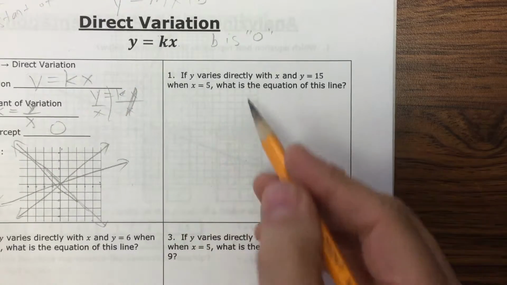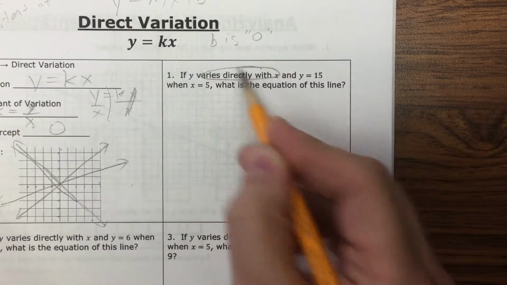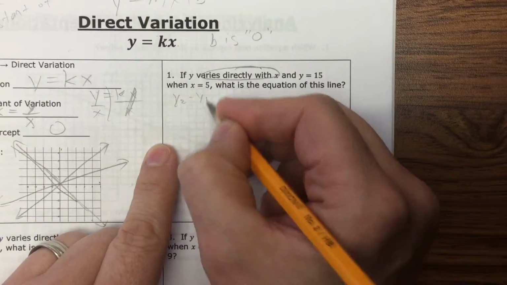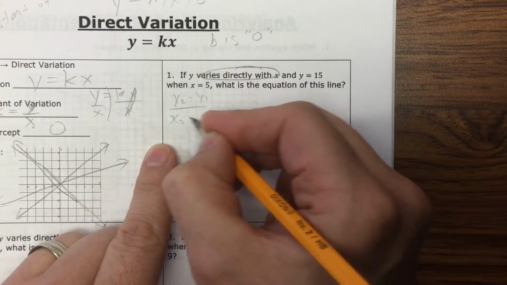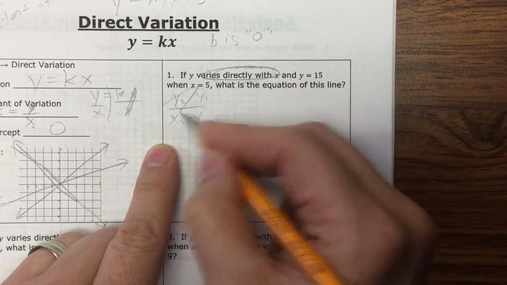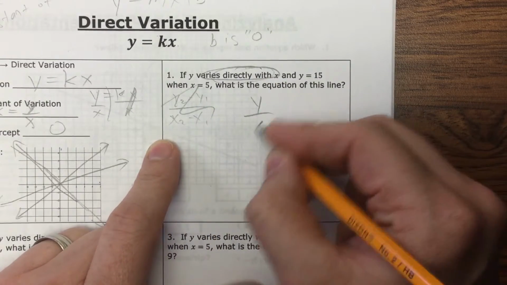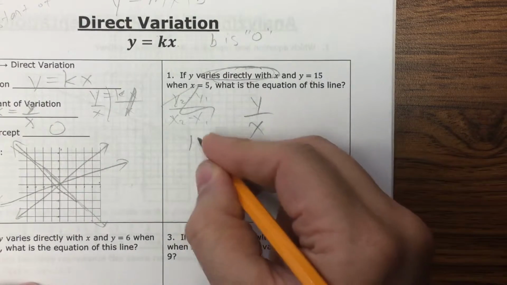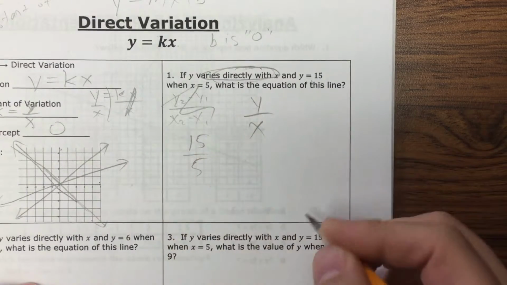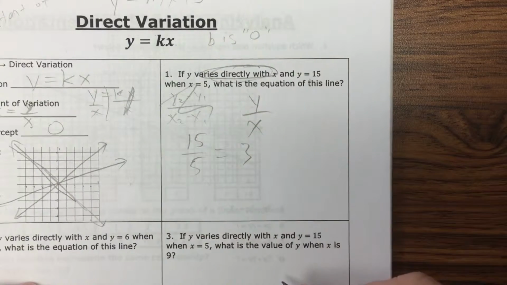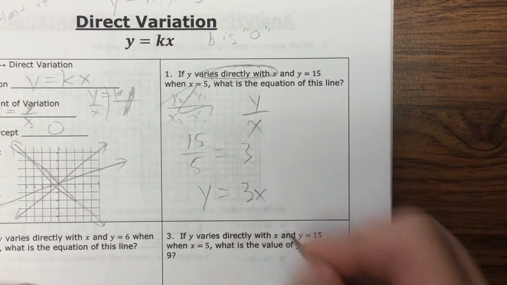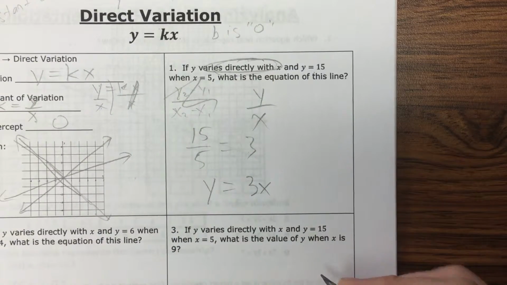If y varies directly with x, that's their lingo for saying we don't have to do y2 minus y1 over x2 minus x1. It varies directly. All we need to do is take the y and divide it by the x, okay? Y is 15. X is 5. 15 divided by 5 is 3. The equation of that line is y equals 3x. Super easy, okay? Let's do example 2.